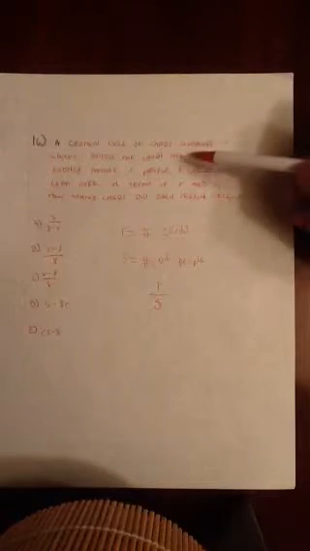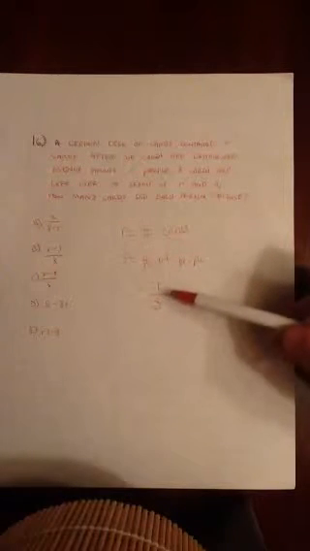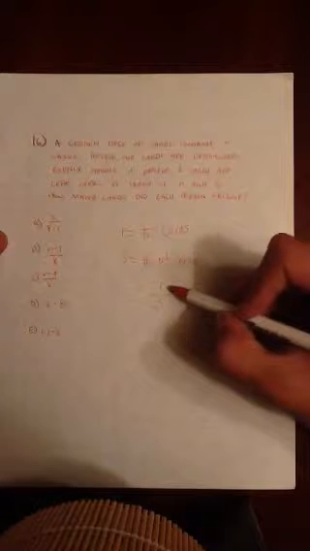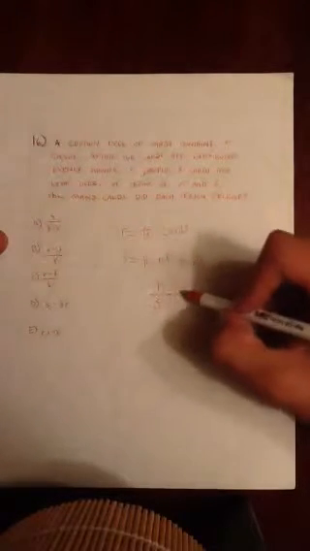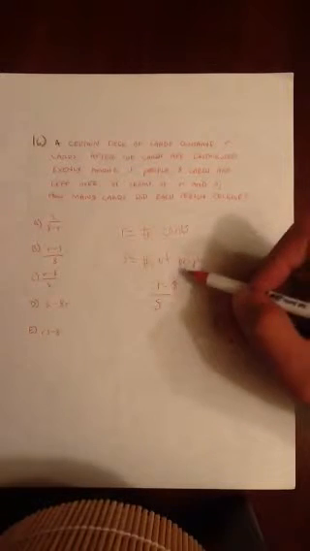Then the problem says that there are 8 cards left over. So there are 8 cards too many for each person to get an even number of cards. So to get an even number of cards, you must subtract the 8 from the number of cards, or R minus 8, and then divide by S, so that each person gets a solid amount of cards without fractions or decimals.